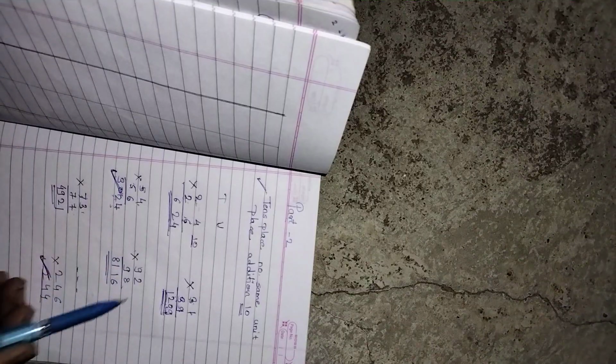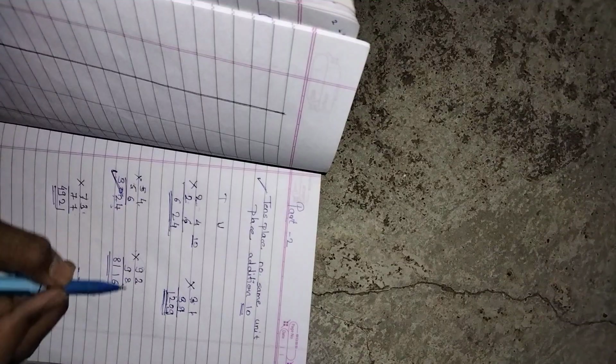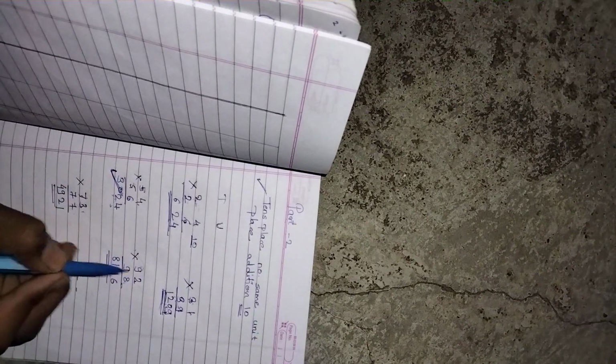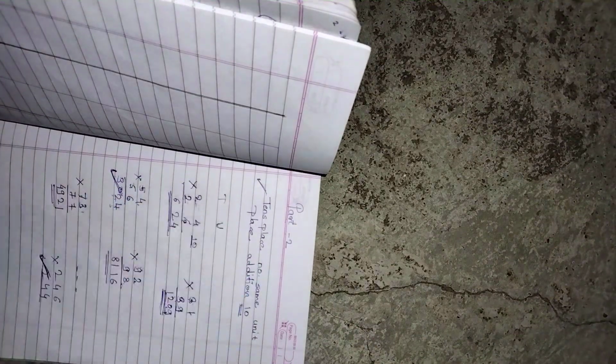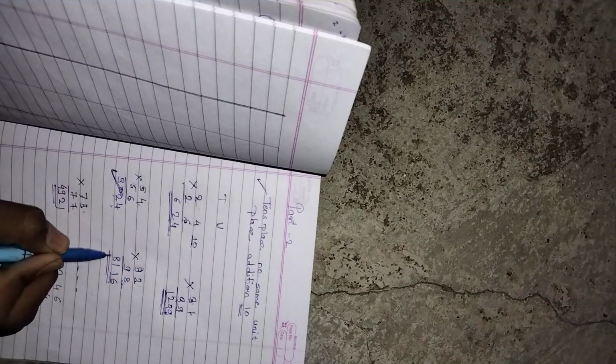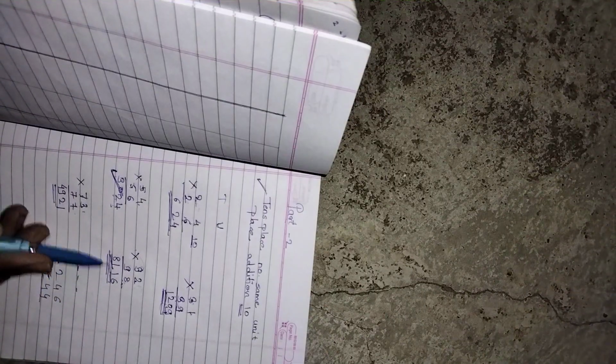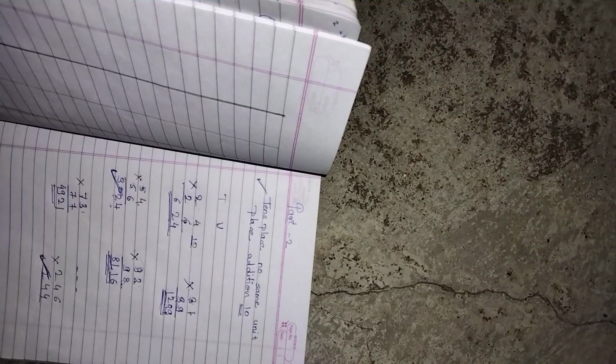So friends, we will move forward to the next question. This is 2 plus 8, 10, and the tens number is the same. So 2 8s are 16, we write 16. 9 9s are 81, we write 81. This is your answer. So easy friends, so easy.